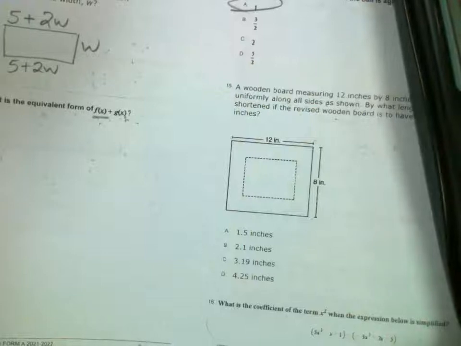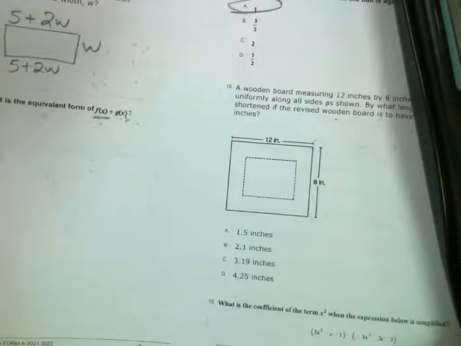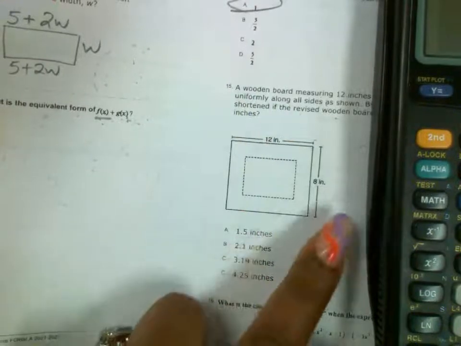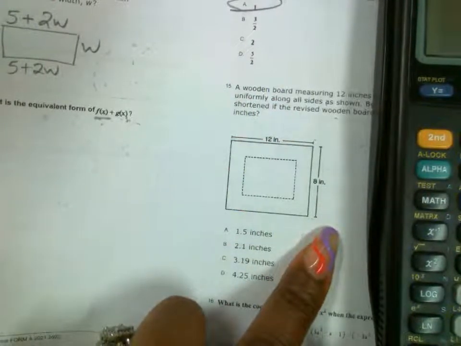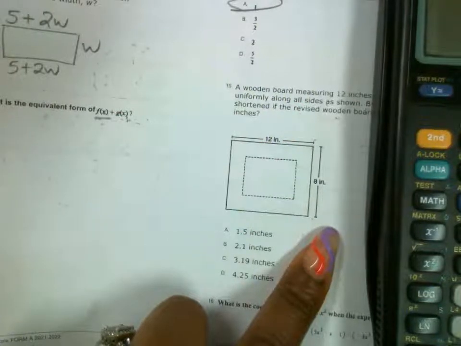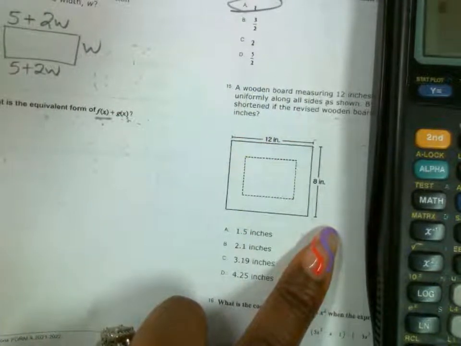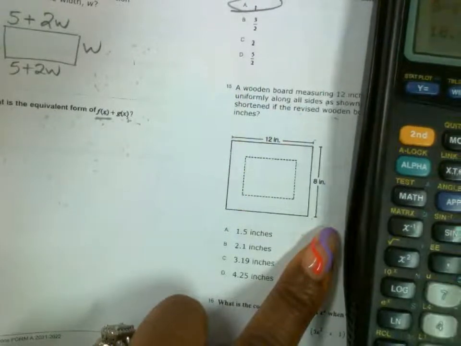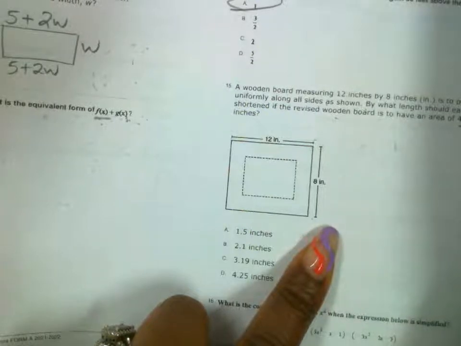And if I shortened it by half of an inch all the way around, 1.5, then that means 12 minus 1.5, 10.5, 8 minus 1.5, and so it would be 10.5 times 7, and that doesn't give me it.